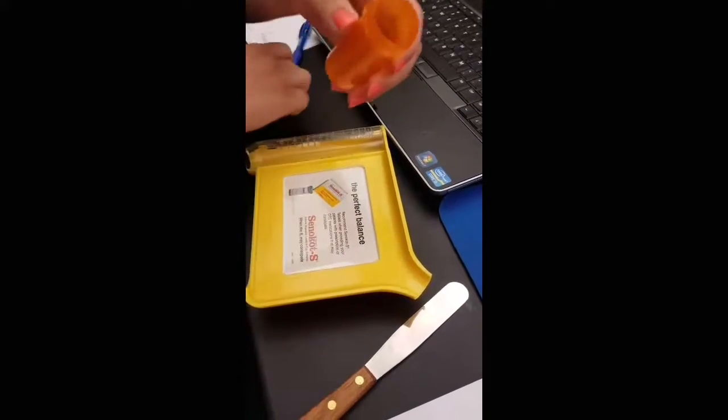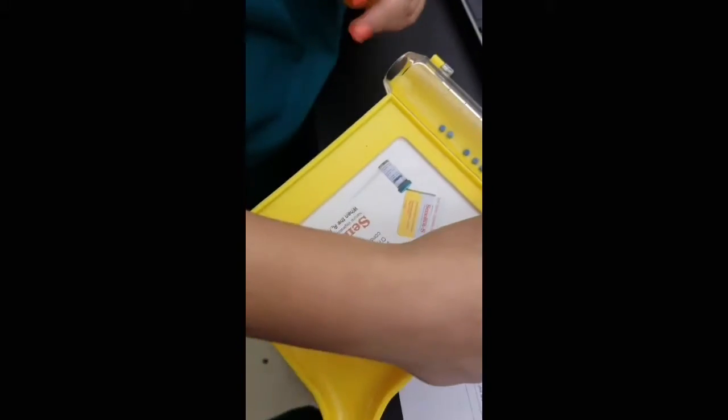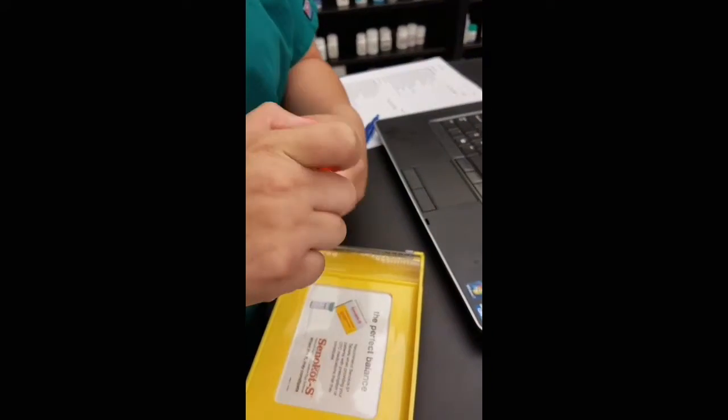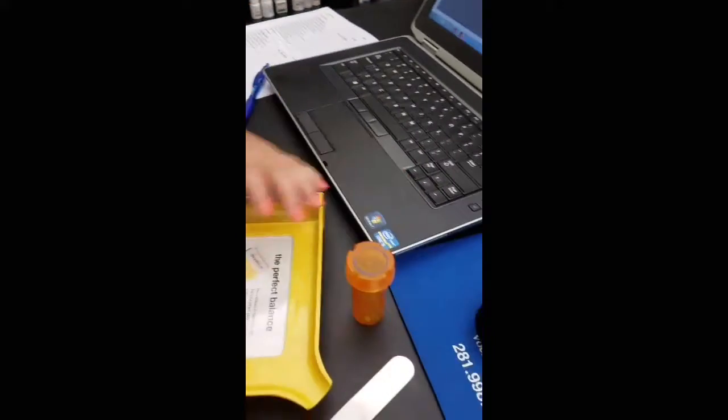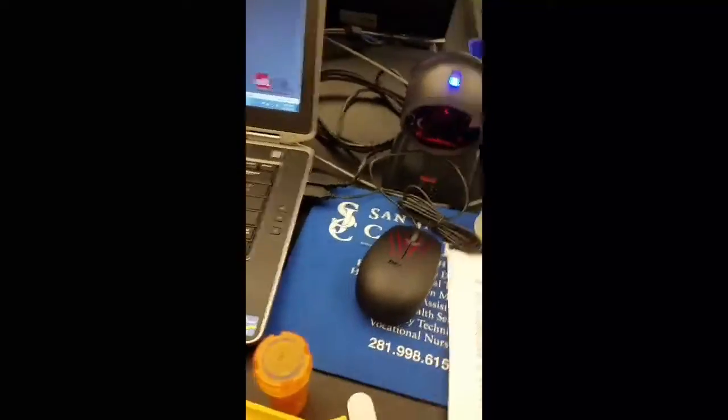So now we're going to put it in a bottle. Take this part, bottle, and all your pills are in the bottle. So now we go back to the computer and we're going to fill the prescription.